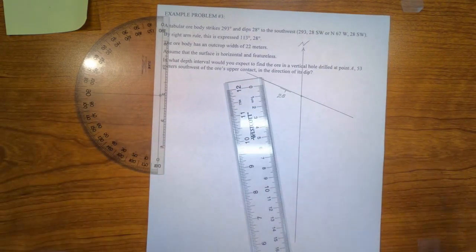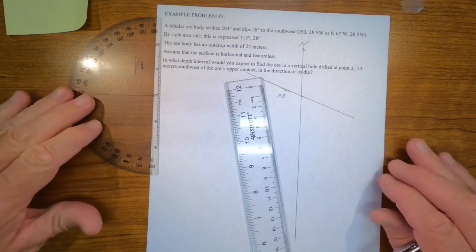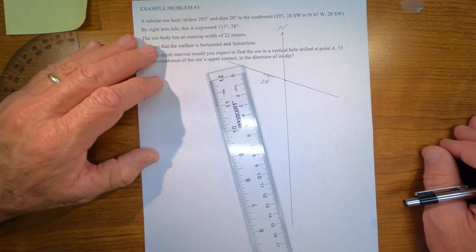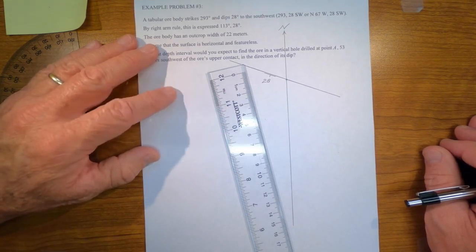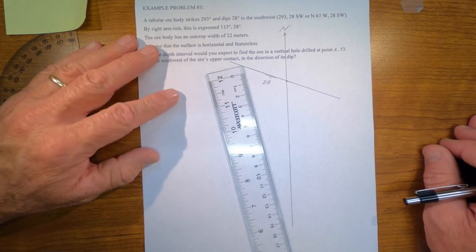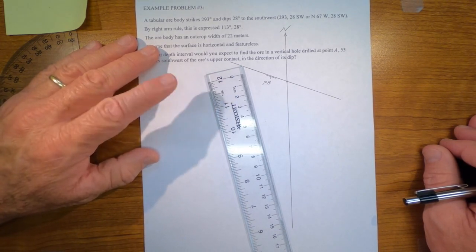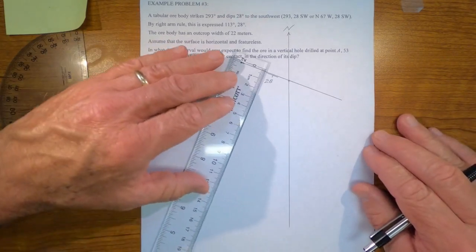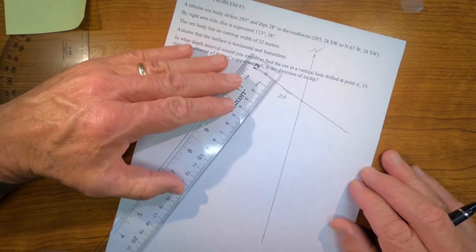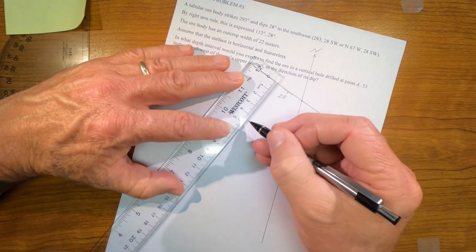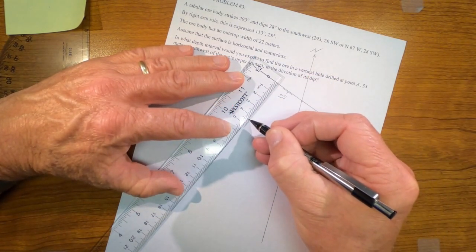I need to design a scale that I think will work here. And this may be cutting it kind of close, but I am going to pick 2 centimeters is 10 meters. That means 2 millimeters are equal to 1 meter. So 2 centimeters is 10, 20, 24.